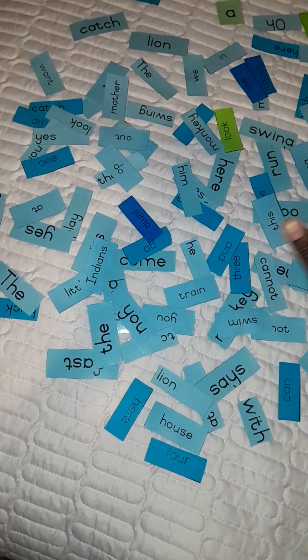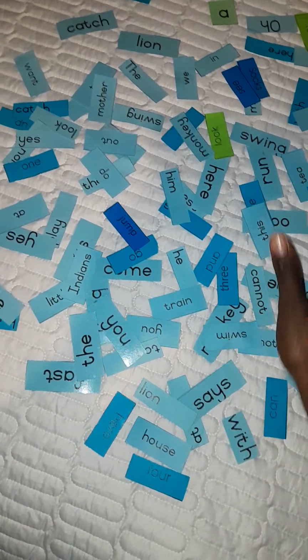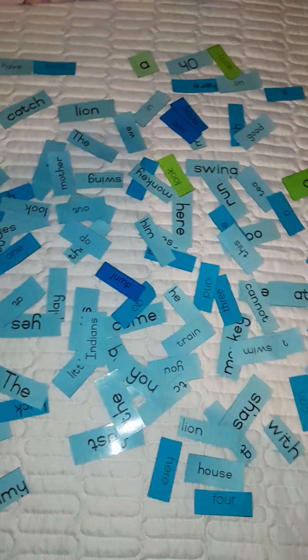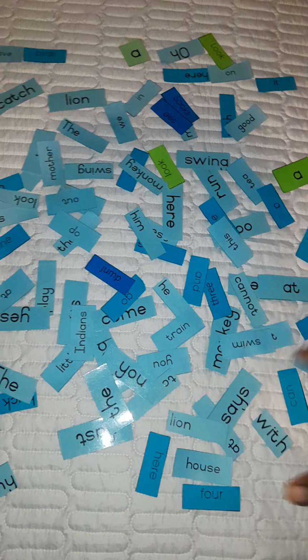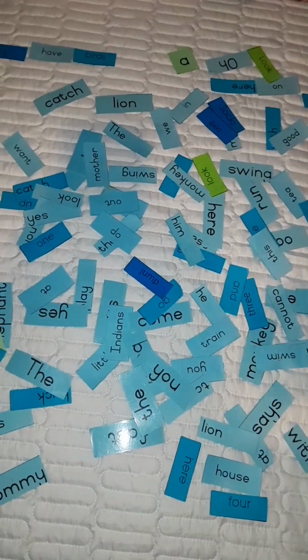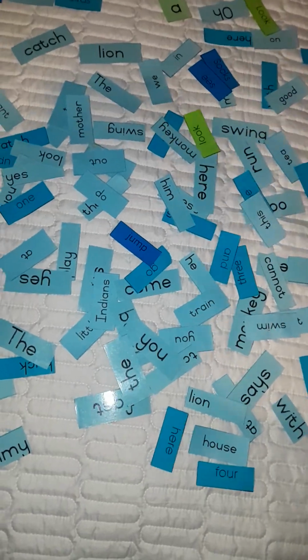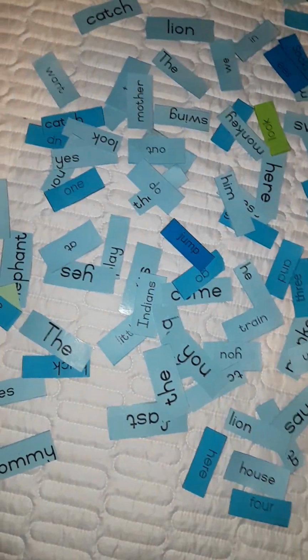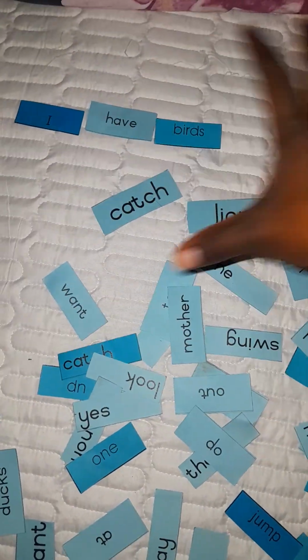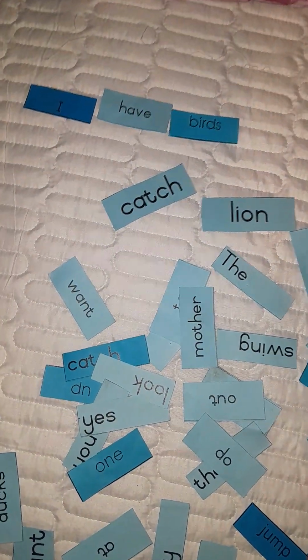Each group will get their own words, which are the tool that I've created. Each group needs to create their own sentences. They need to construct their own sentences using the tool that I've given them. In these sentences, you can pick out any words. For example, just like I picked out here, I have birds. I've picked these words from this tool that I've created.